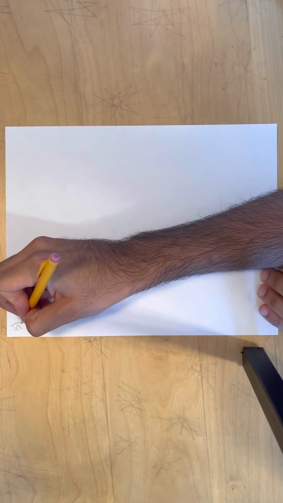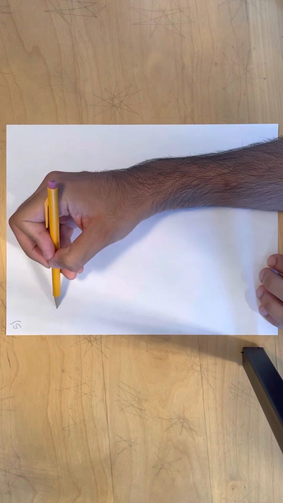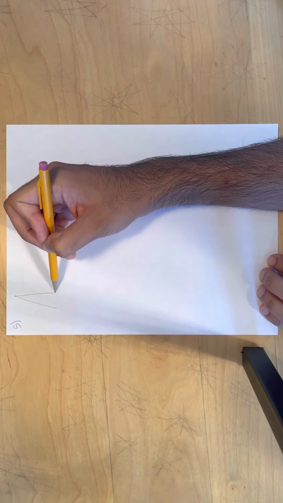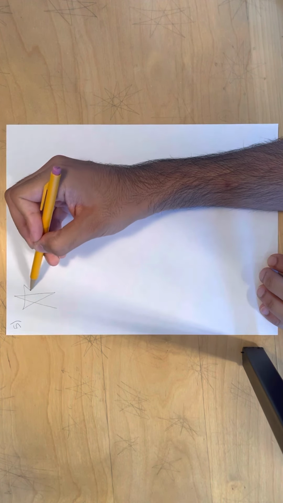To draw a 5-pointed star, 1, 2, 3, 4, 5.